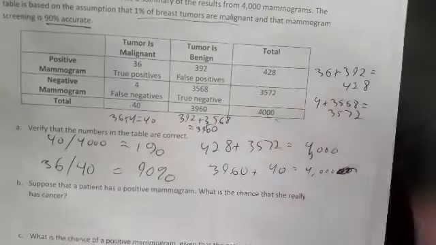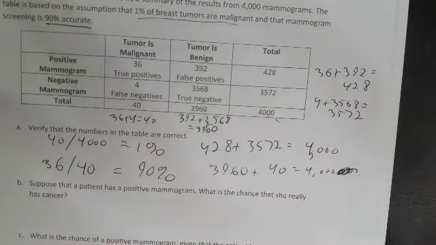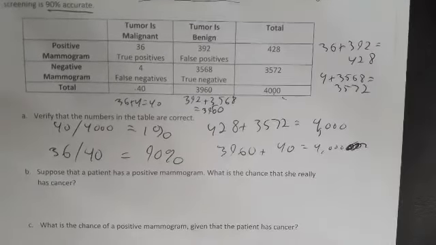So I know I'm writing them probably all outside the table. If you're doing this and they made you fill in some numbers, this is a good way to check that you're filling in the correct numbers. So we have this table. Suppose that a patient has a positive mammogram. What is the chance that she really has cancer?